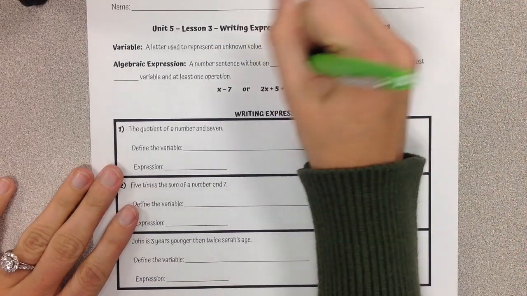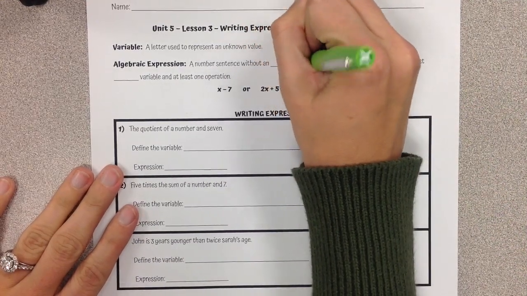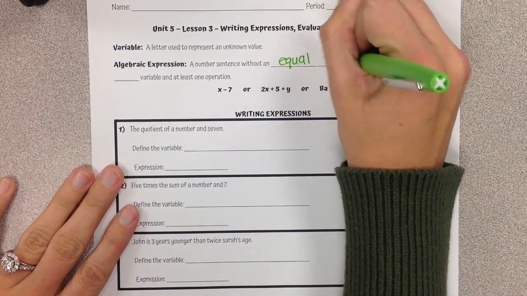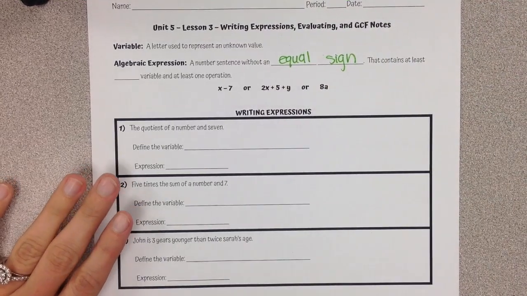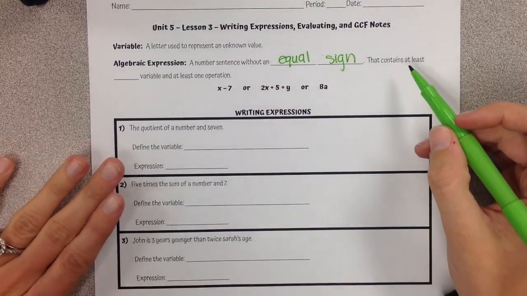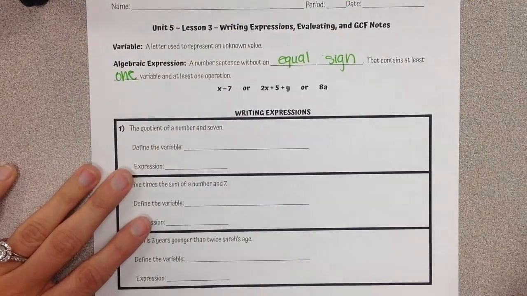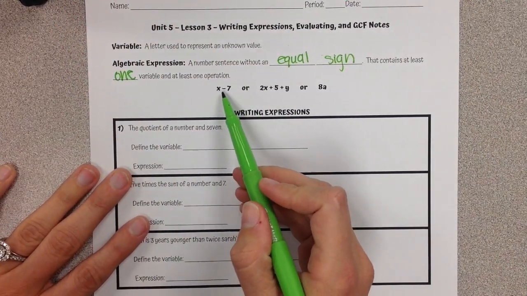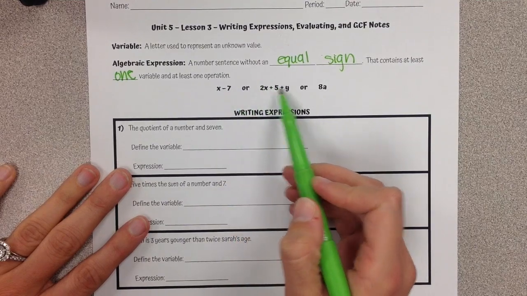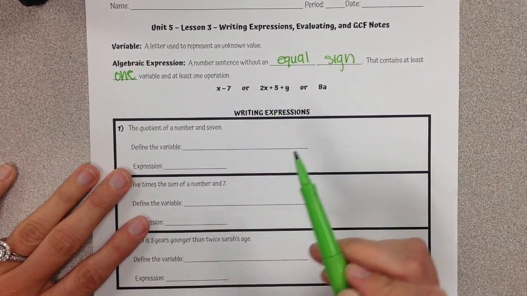Expressions without an equal sign. Okay, it's not an equation, there's no equal sign. And it contains at least one variable and one operation. So here you've got our variable, got subtraction. We've got variables, we've got addition and multiplication there.